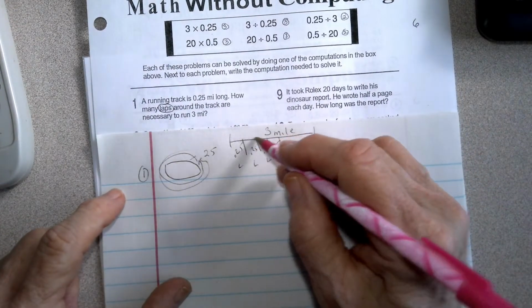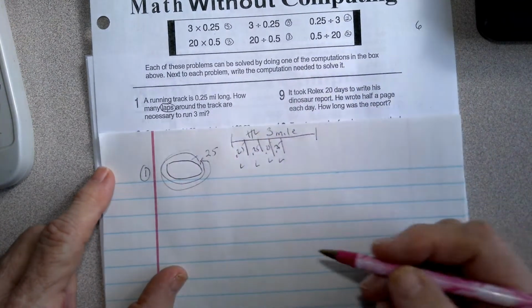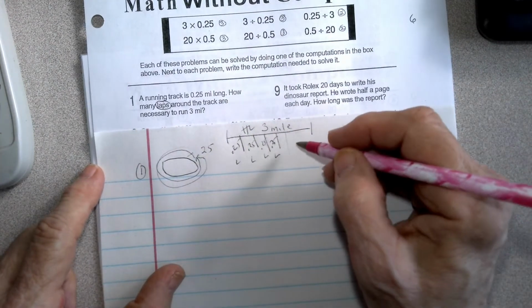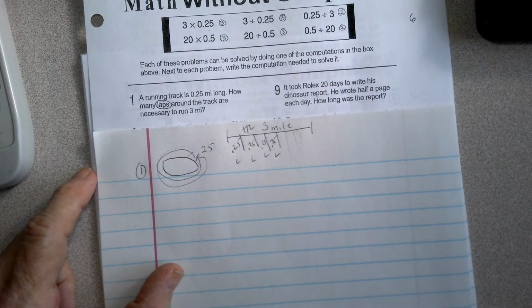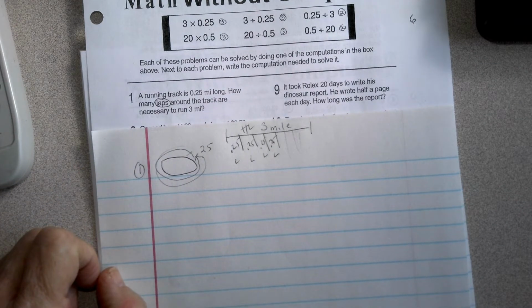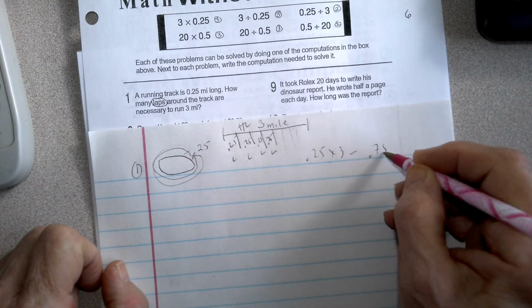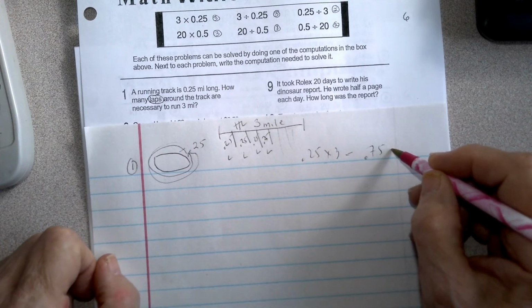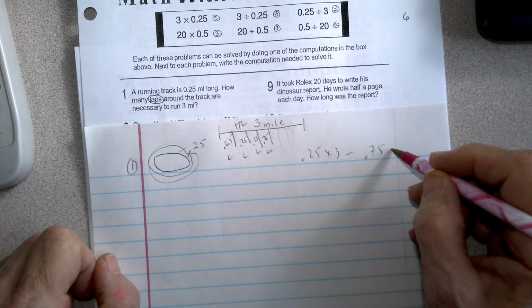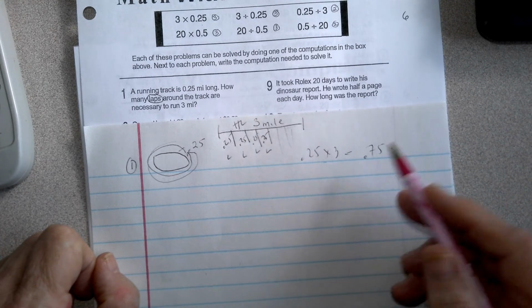When you see me draw a picture like this, I'm taking my total and I'm seeing, okay, 0.25 is 1 lap. 0.25 is another lap. 0.25, I'm cutting this up. Who knows if we're going to be multiplying or dividing? Nobody knows what we're going to be doing? If I multiply, I get 0.25 times 3. I get 0.75. Do they only run 0.75? Guys, you need to think.